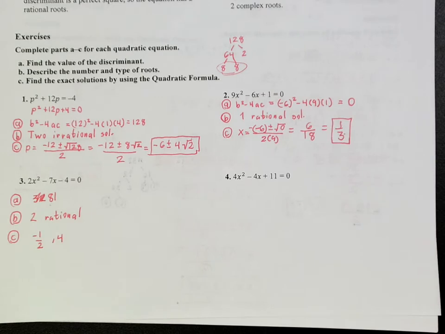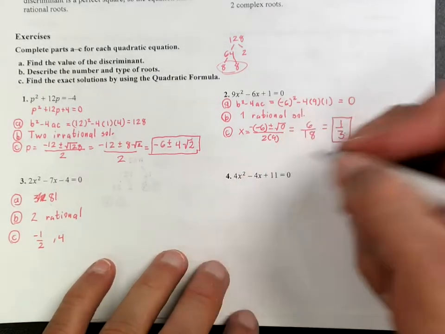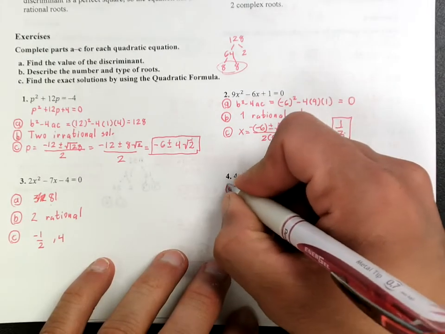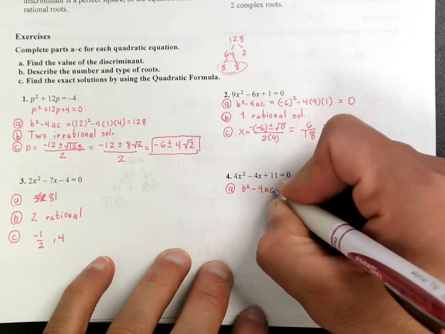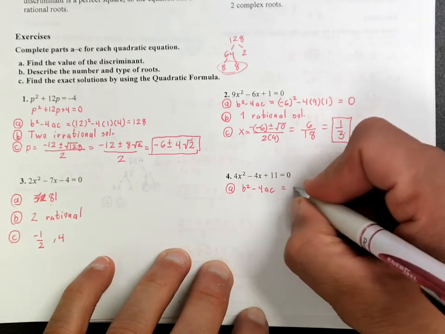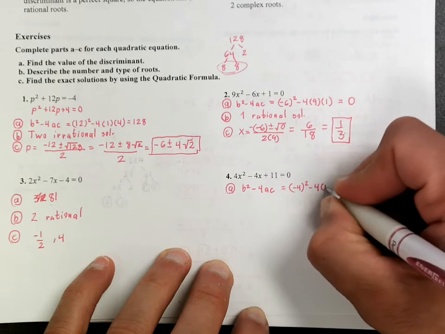Finally, at number 4, I would like to do one of these. Let's see. Okay, so let's go ahead and do this one. So this is already equal to 0. For A, I have to do the discriminant. So it's going to be negative 4 squared minus 4a.